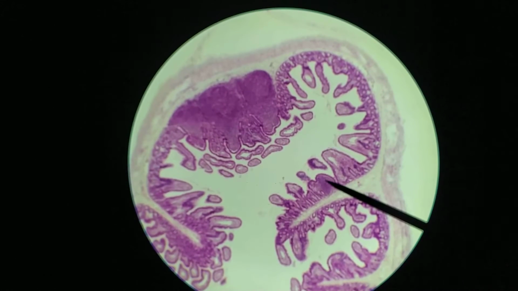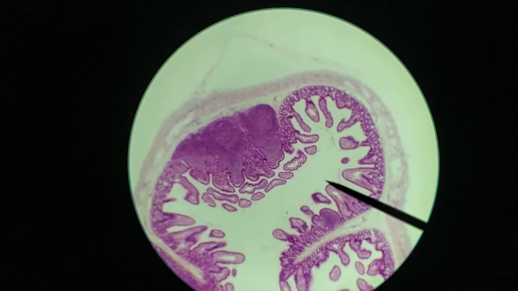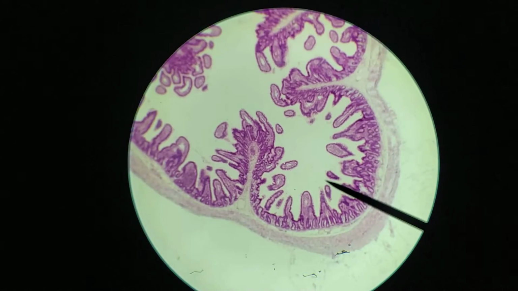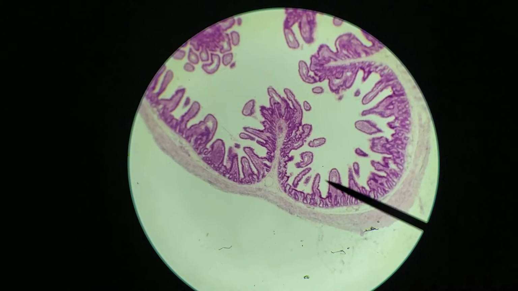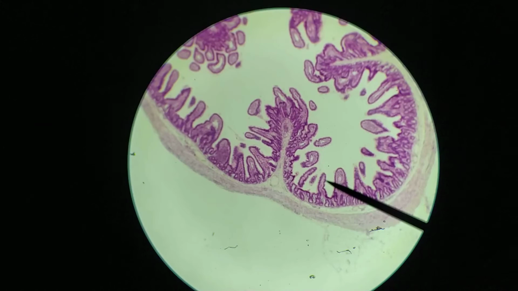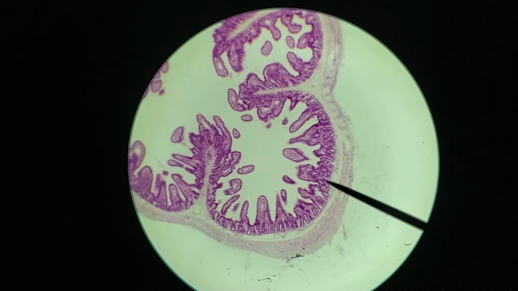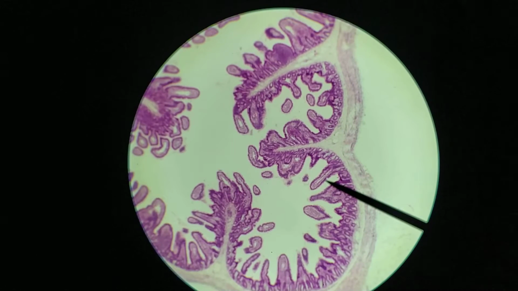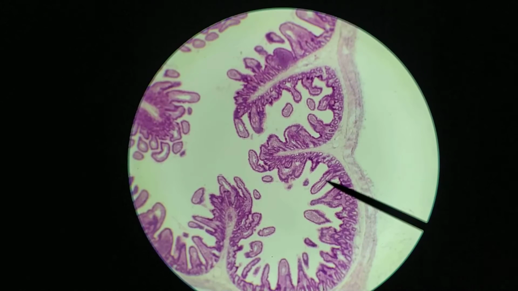Okay, and so here we're looking at the ileum. And so again, we have our villi here. It's a villus. Now the villi in the ileum are pretty simple. They're not very elaborate. They're very much finger-like. Again, the same organization as before. So there's a lacteal in the middle of this one, for example.